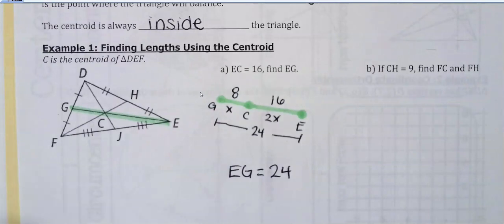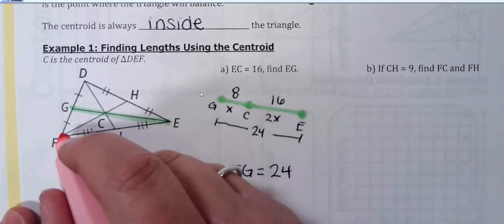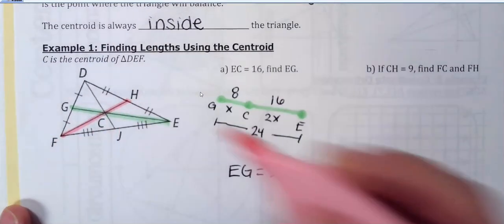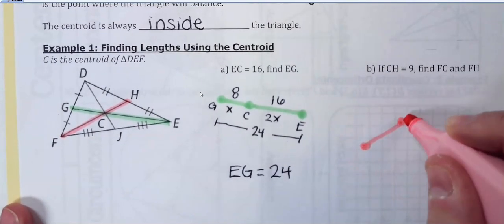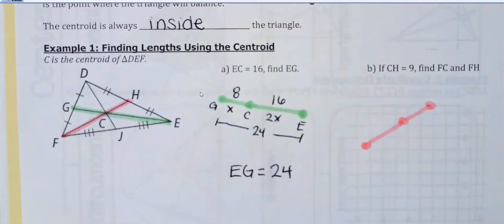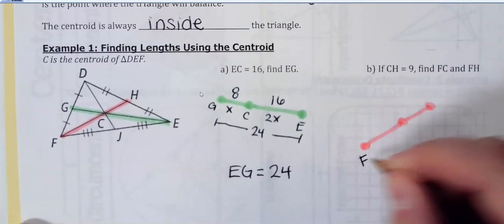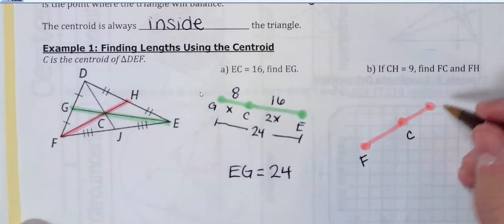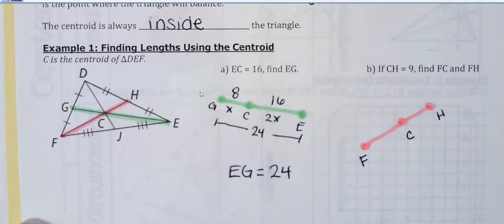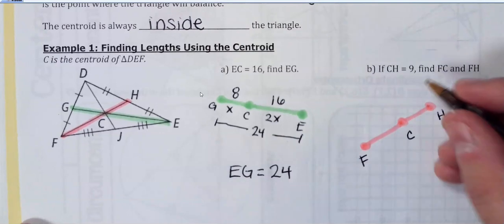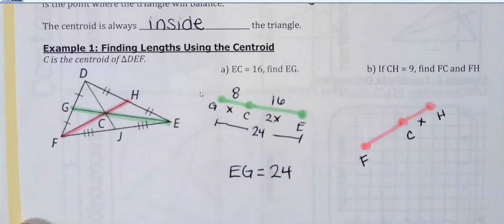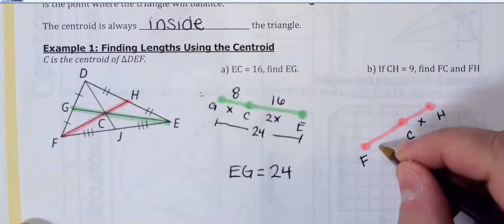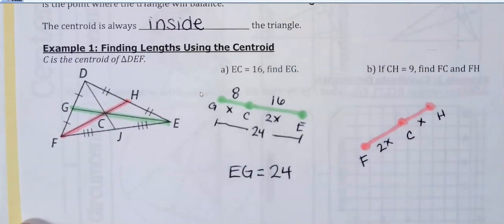Okay, now the other question is going to involve the median that goes from F to H. So you don't have to do this. If you want to draw it in the picture, you can. I just like to take it out of the picture to work with it a little bit. F is the vertex, C is the centroid again, and H is the midpoint of the side opposite there. So the CH part, this would be just the 1 in the 2-to-1 relationship, so I'm just going to put an x. F to C would be the 2, so there's your 2 to 1.